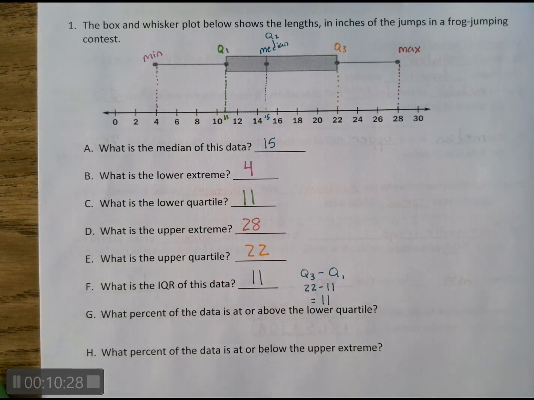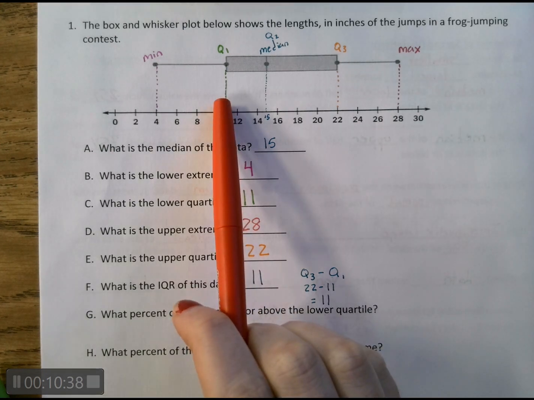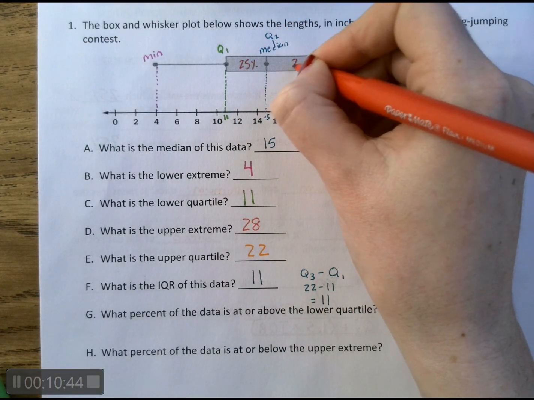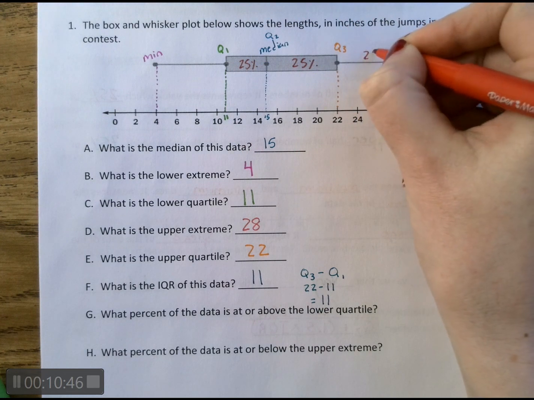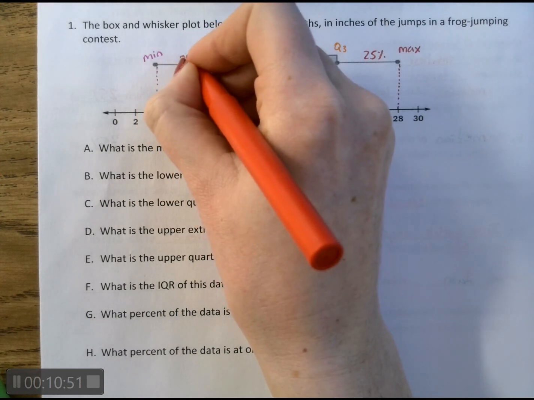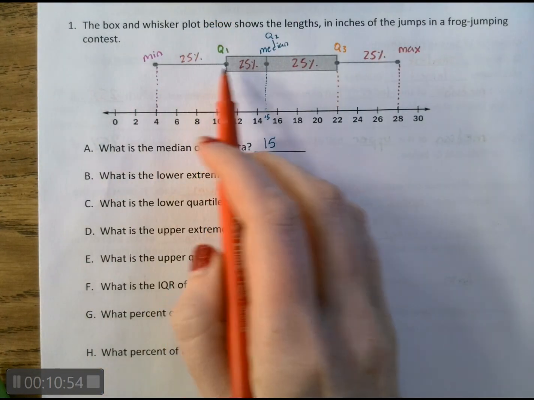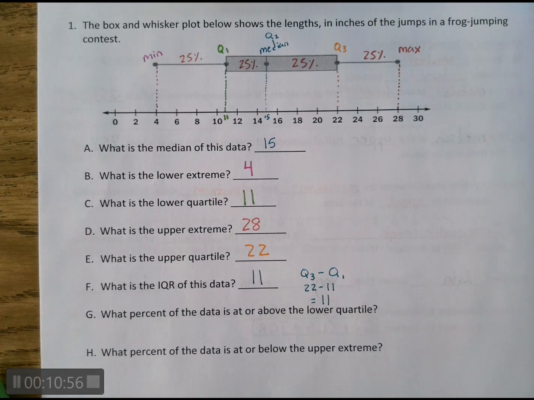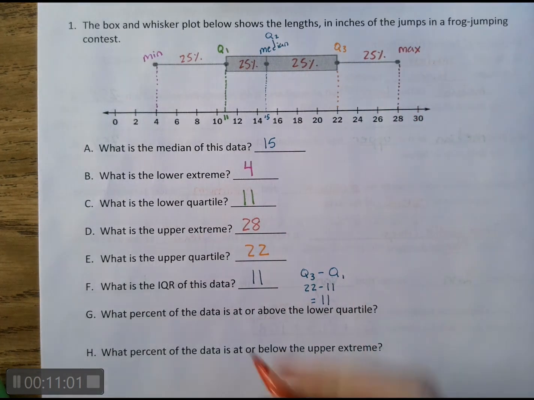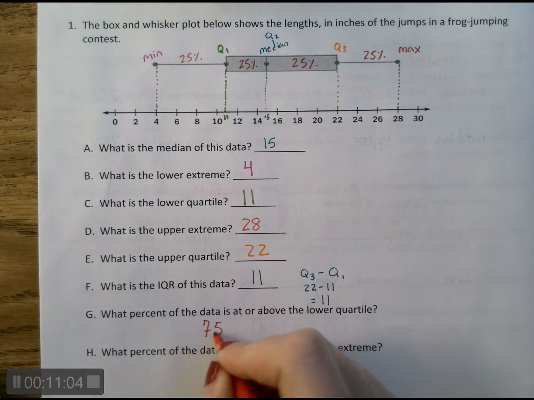All right? And then, what percent of the data is at or above the lower quartile? So you go to your lower quartile, and at or above, so we have 25%, 25%, 25%. Because each piece from dot to dot is 25%. So at or above is going to be 25 plus 25 plus 25. So that's going to be 75%.